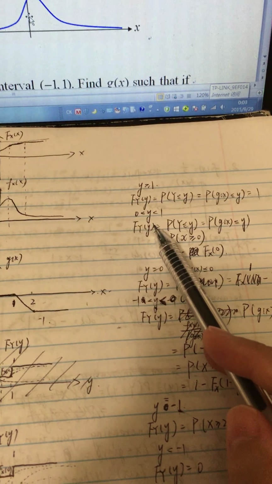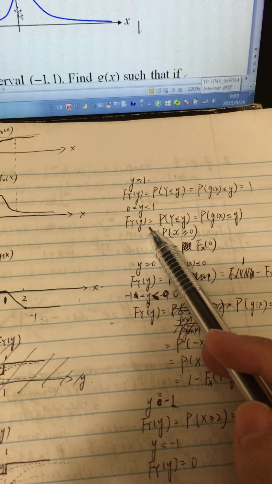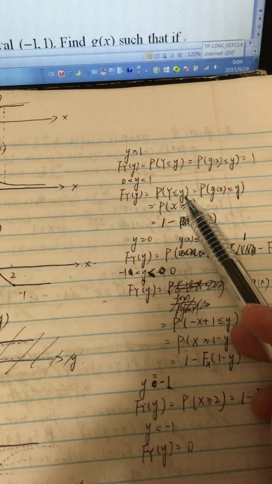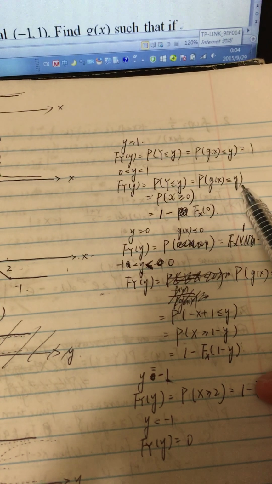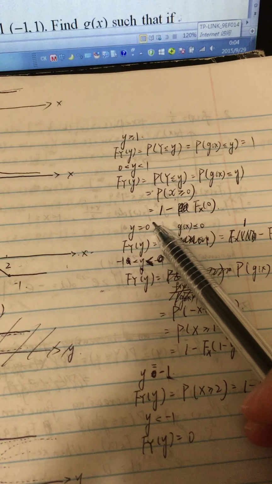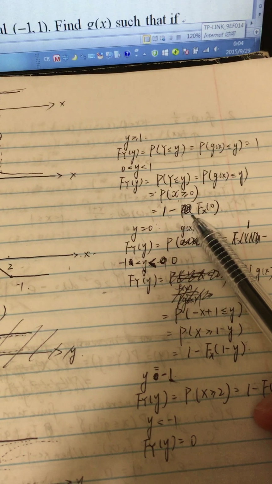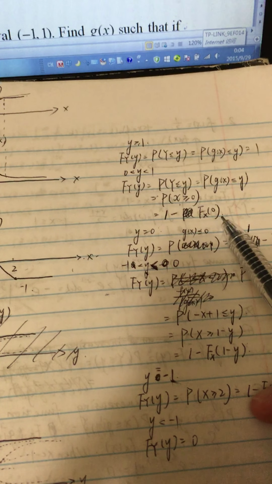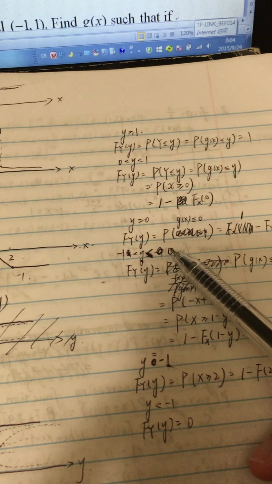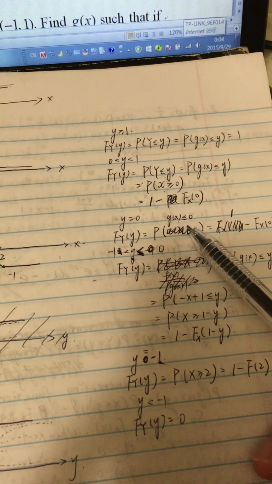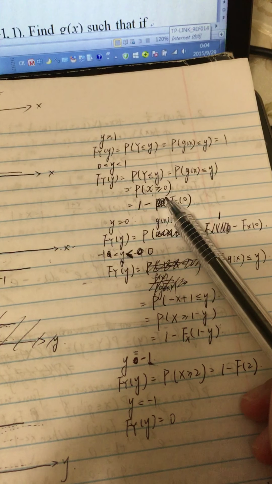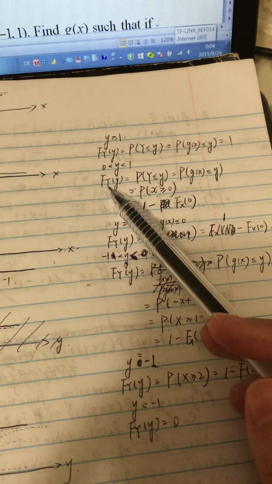And when y is greater than 0 and less than 1, capital Fy equals the probability of Y less than or equal to y, which means gx is smaller than y and x is greater than or equal to 0. We rewrite it as 1 minus Fx at 0. And when y is equal to 0, capital Fy is the probability of gx less than or equal to 0, and it is 1 minus Fx at 0, which is the same as for y greater than 0 and less than 1.